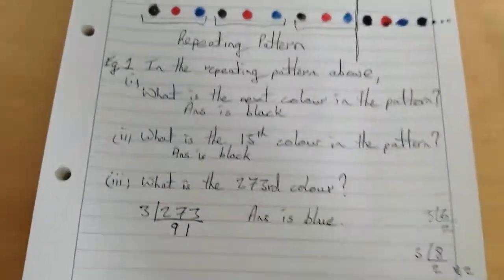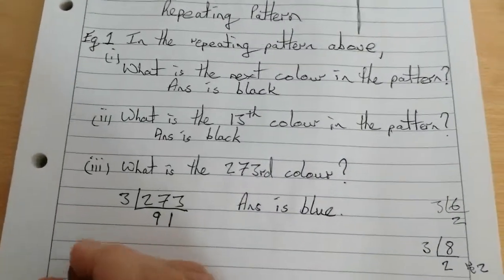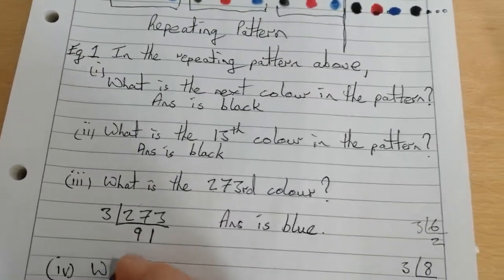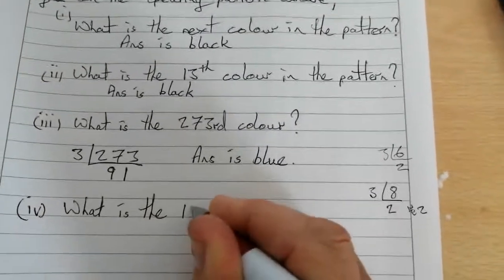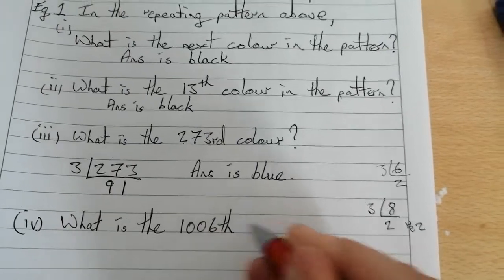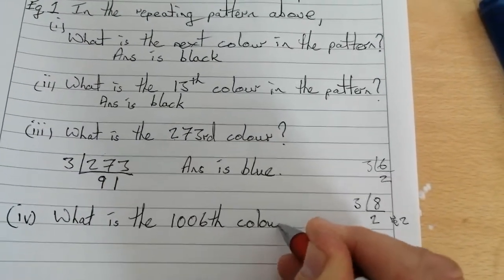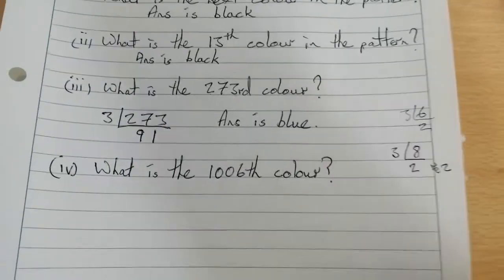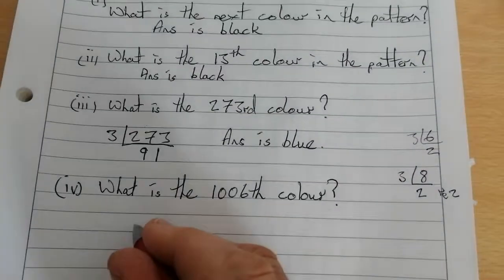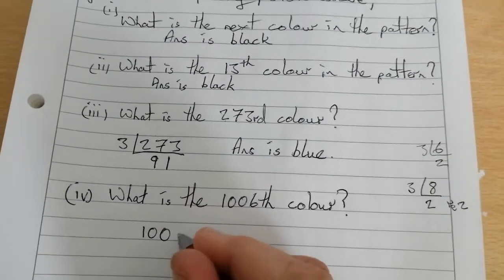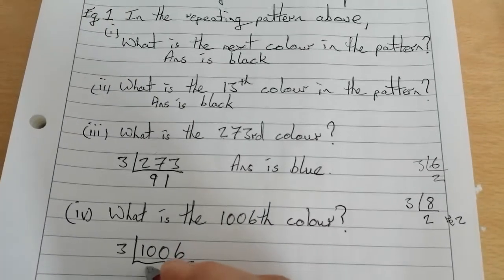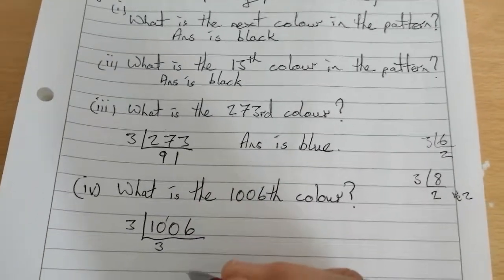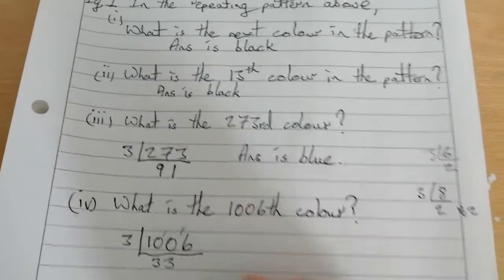Okay, so let's try that with a bigger number here. Let's say part 4. We'll say, what is the 1006th color? Okay, so if we use our formula or our method there, we take 1006 of those circles, and we see how many blocks of 3 are there in that. So divided by 3, 3 3s are 9 and 1 left over, isn't it?